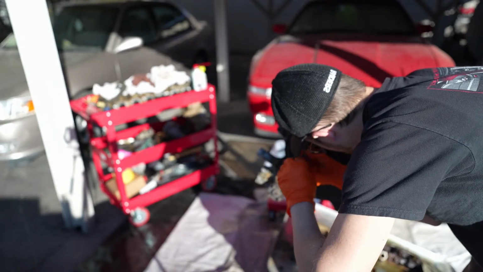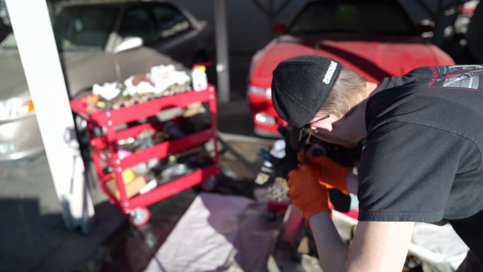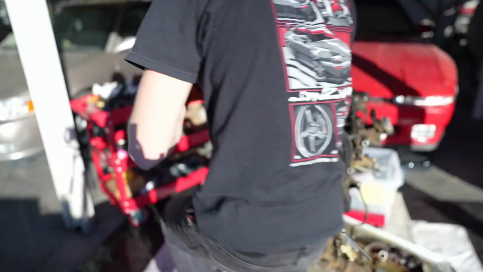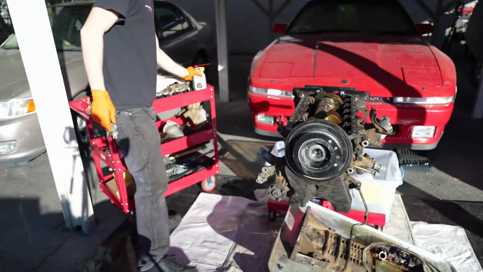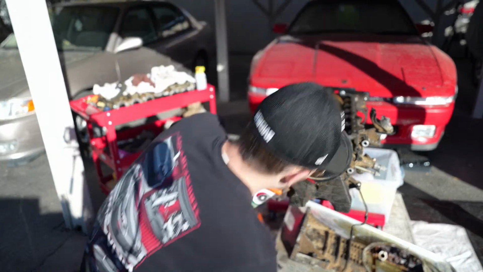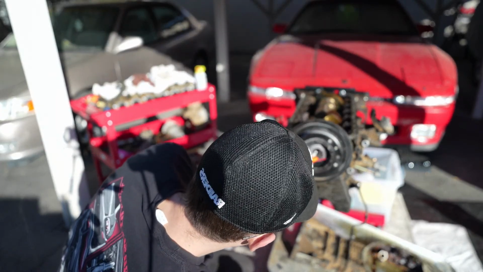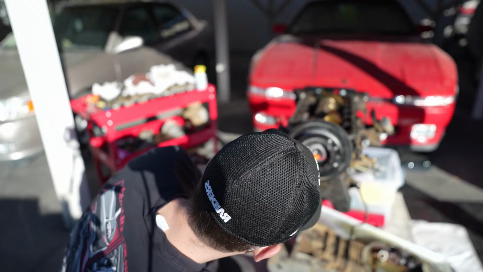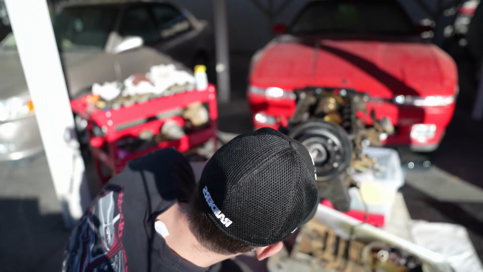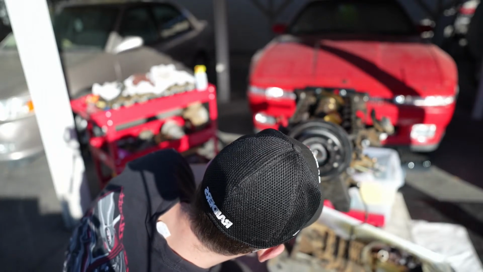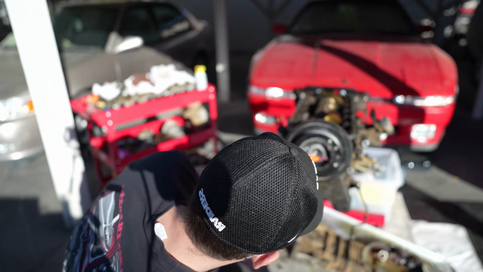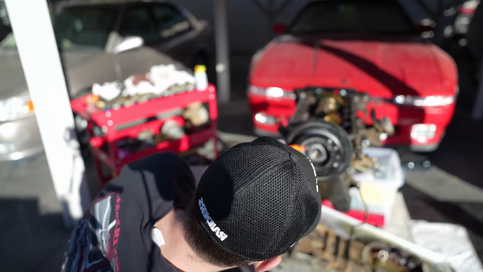I'm going to spray some brake clean through there. And then we can proceed with, yeah, there's a bunch of grime on that. So I'm gonna hit it with brake clean one more time. I'm just brake cleaning these threads out, making sure they're nice and clean. Okay.